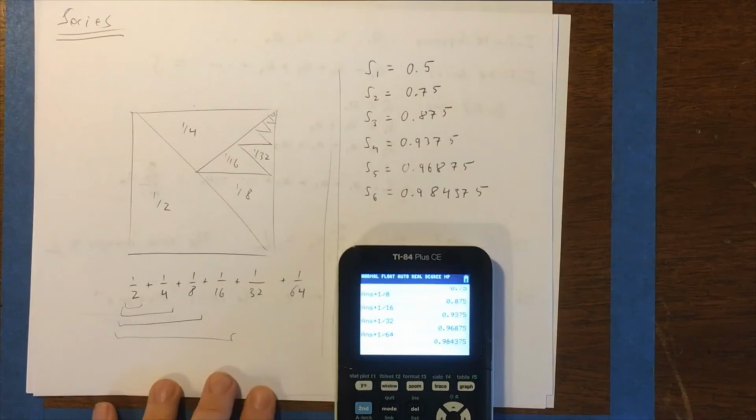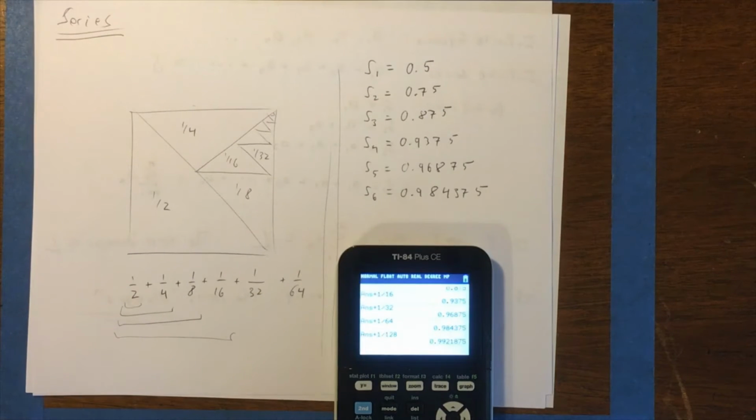I think you can see what's happening. I'm going to stop writing them down, but I'll add a few more. Doubling 64 gives 128, so plus 1/128 gives 0.992187. Plus 1/256, and we get 0.9960935. It's getting bigger and bigger, right?